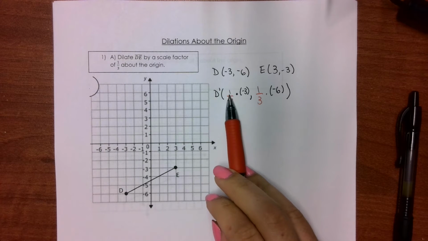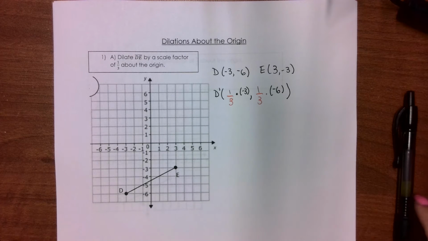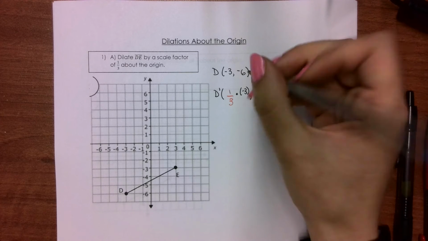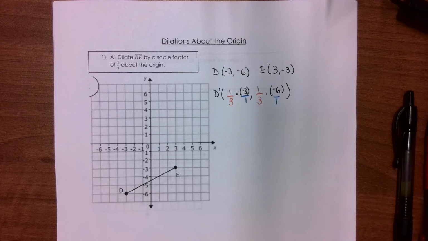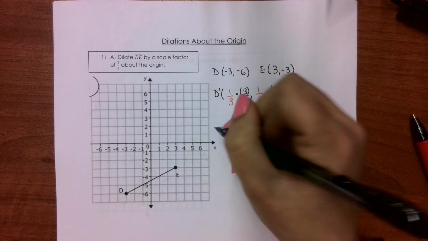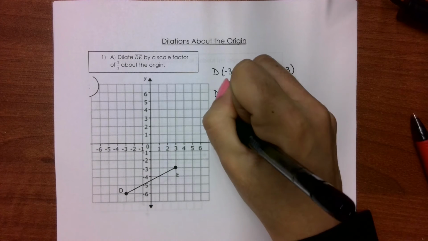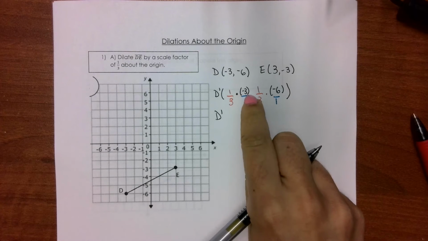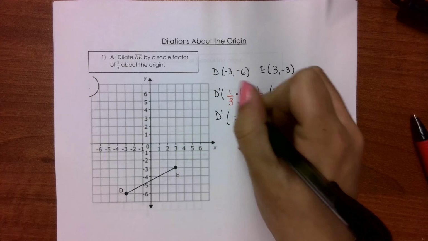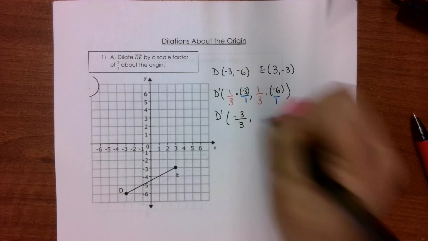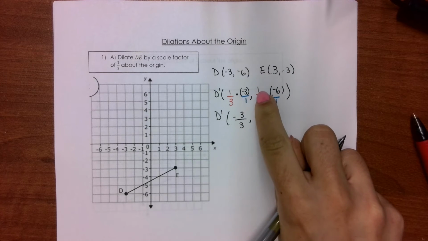Now, we have a fraction, and -3 is not a fraction, but just remember, you can always put a number over 1, and that's going to make it much easier to multiply. So now, for D prime, we're going to multiply the numerators. So 1 times -3 is -3. 3 times 1 is 3. For the y values, multiply the numerators.